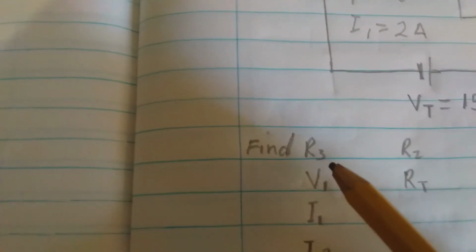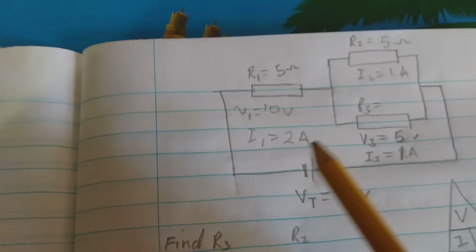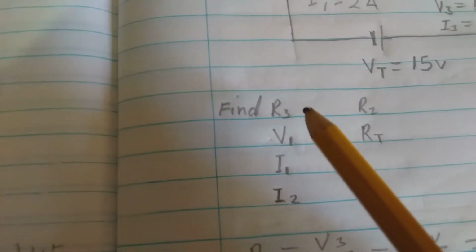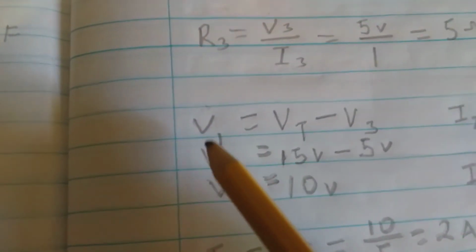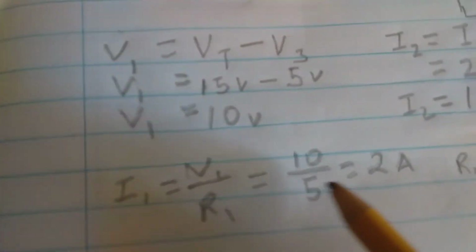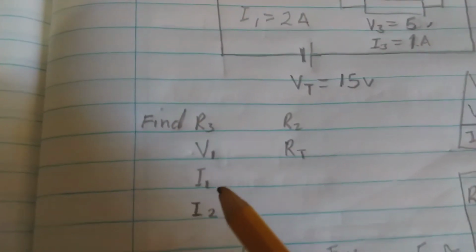So we now found R3 based on what is required here. So R3 is equal to 5 ohms. V1 is equal to 10 volts. Here it is. I1 here is equal to 2 amperes.